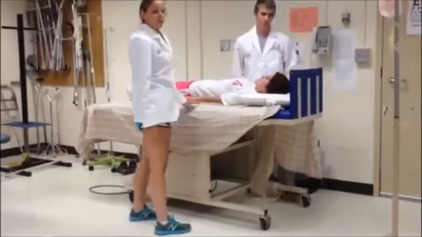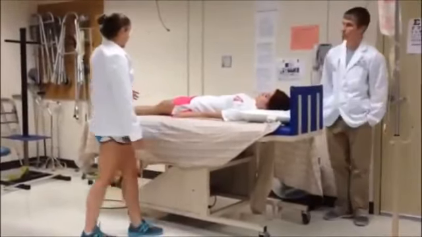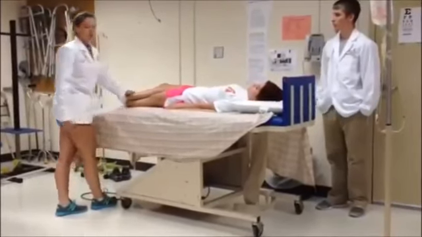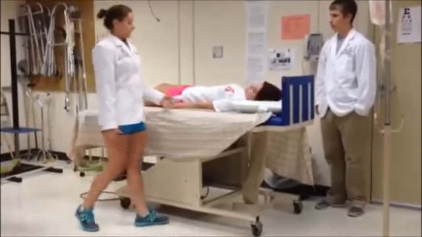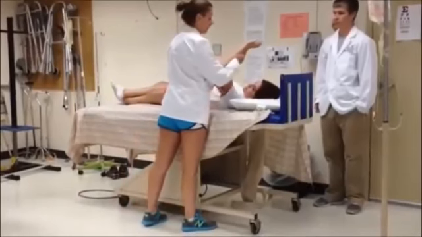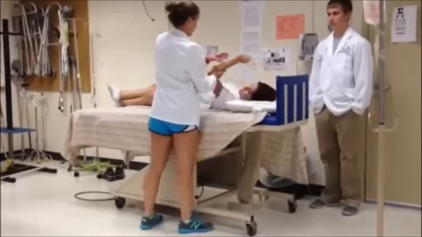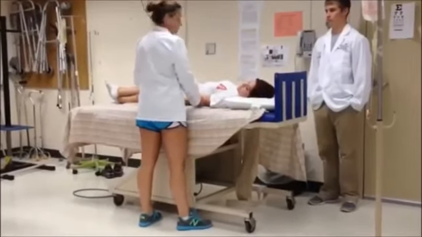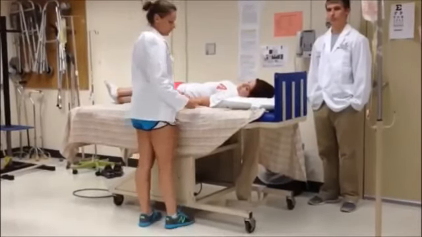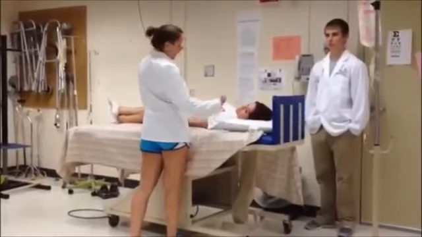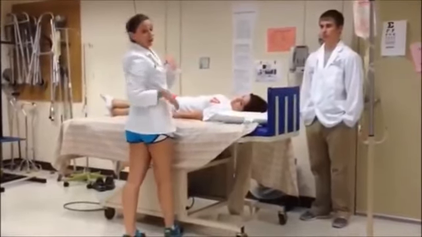So if Emily is moving to her left side, we want to make sure the right leg is crossed over the left. And there are two different positions you can put the arms in. The first is shoulder flexed, elbow straight, arm next to the ear. And the second is elbow extended, palm up, and close to the pelvis. So when you go to turn them, you want to make sure that you're standing right close to the bed and make sure you maintain proper body mechanics.